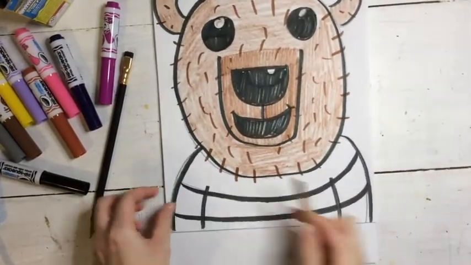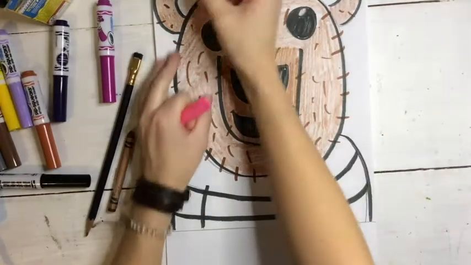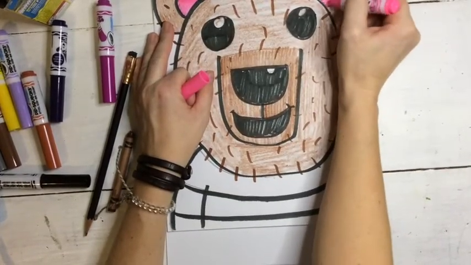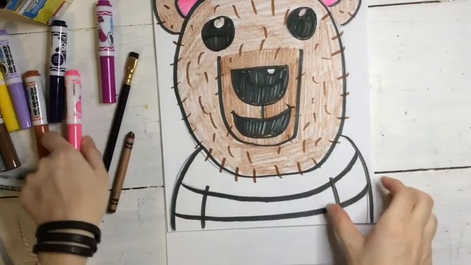Now I'm going to take a marker or a crayon. I'm going to use pink and I'm going to fill in my bear's little inside of his ears. If you have a different color you want to use, that would be okay too.